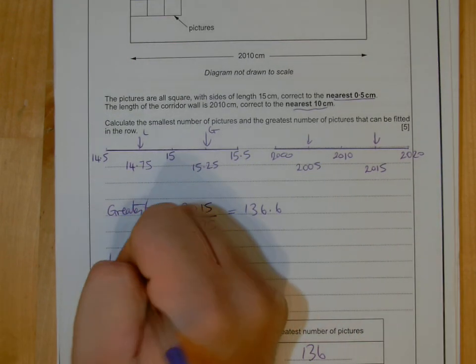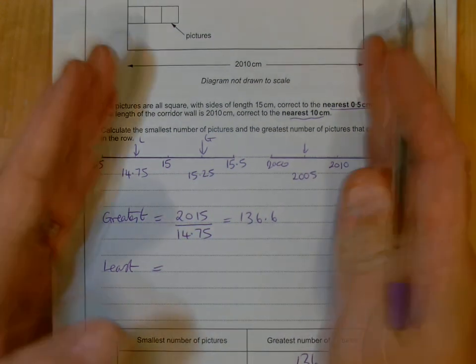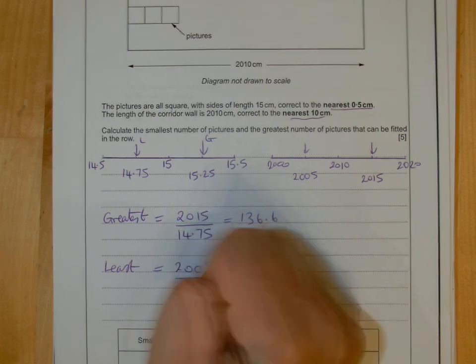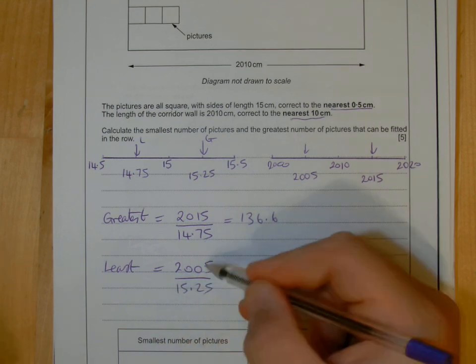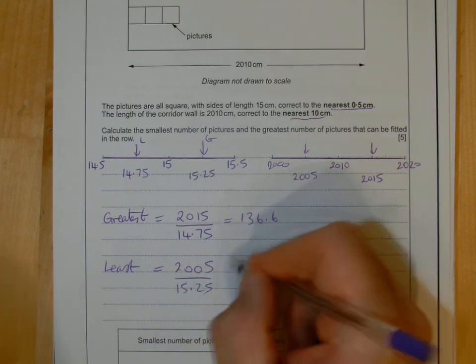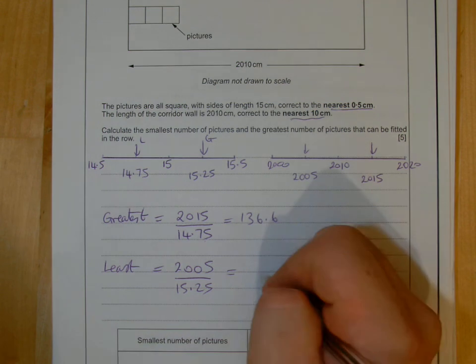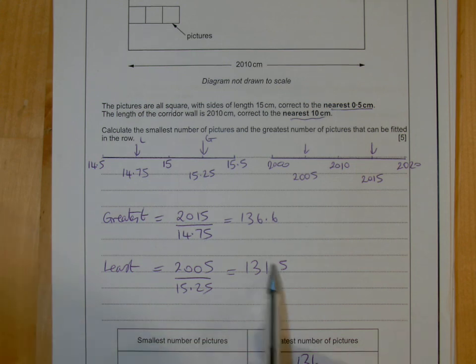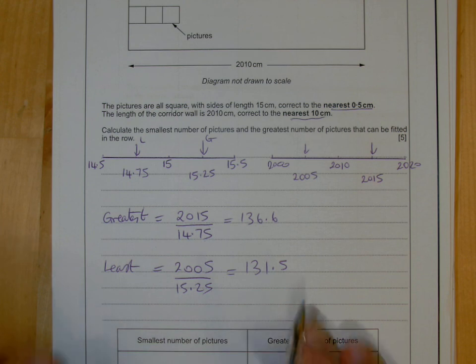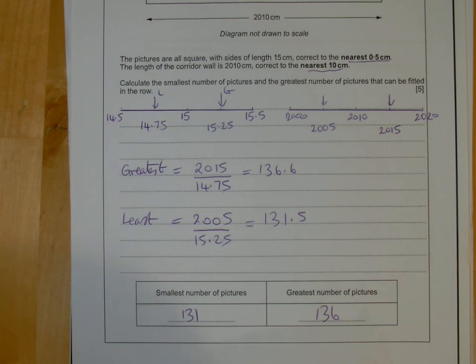For the least, well, you've got to think, for the least amount of photos, the walls are the smallest, so 2005, and you've got to think worst case scenario, the pictures are as big as they can be. So in this case, I'm dividing the least by the greatest. That'll give you the least number of photos. So if I do that, I get 131.5. Again, you've got to round down, because you can't fit half a photo in. You want whole photos, whole pictures. So 131 will be the smallest and 136 will be the greatest.